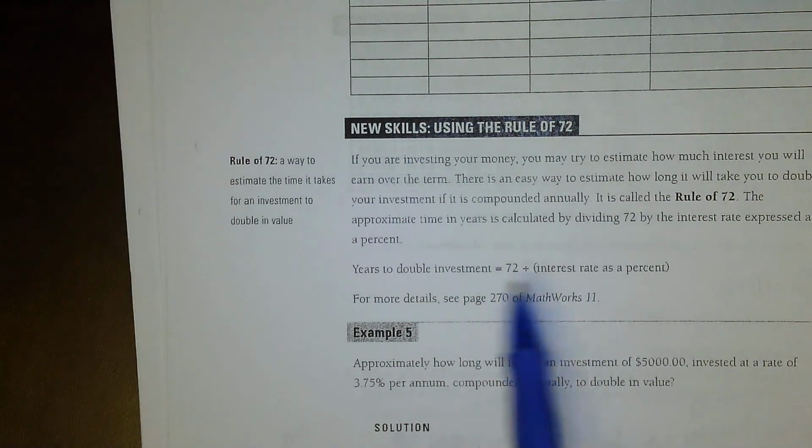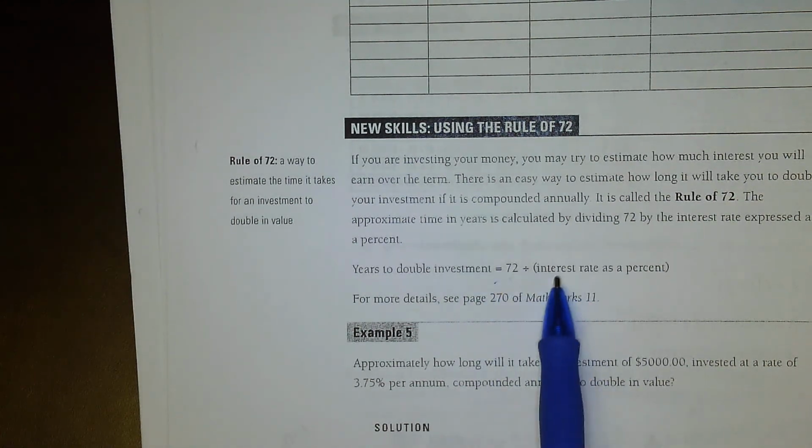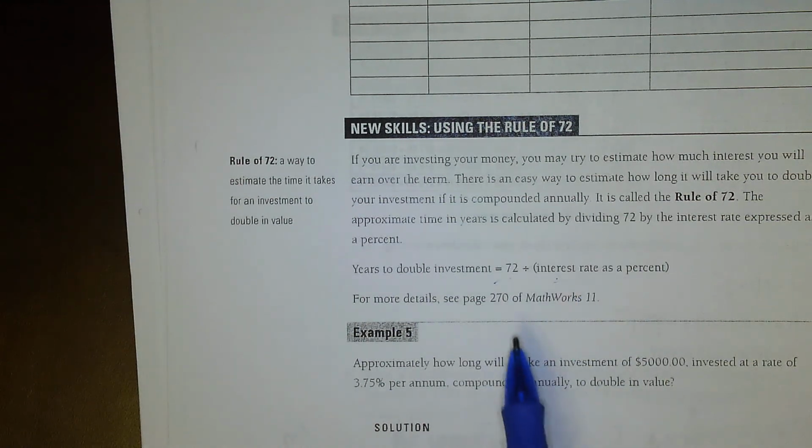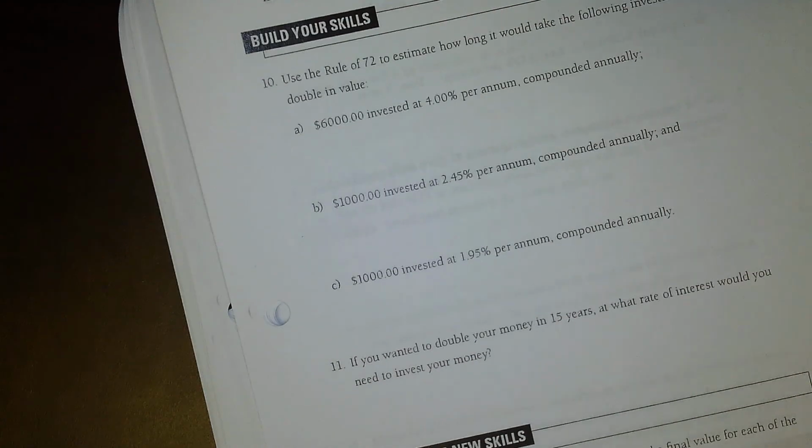So you just take the number 72 and divide it by whatever your interest rate is, but don't change it to a decimal in this case. If your interest rate's 4%, you just go 72 divided by 4, and you can get that amount. So let's just take a look at what that's going to look like.